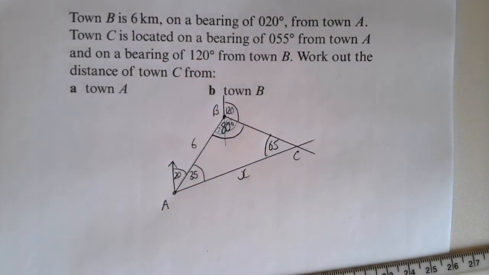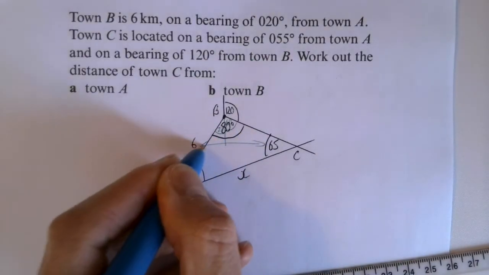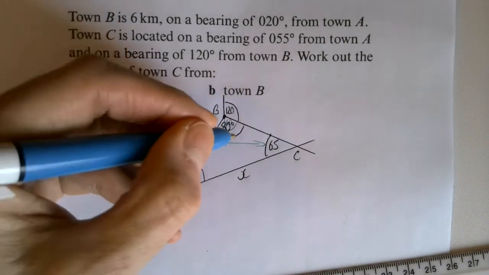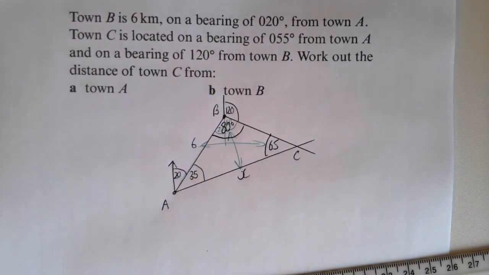Right, do I now know a completed pair? Yes, I do. Do I know the angle opposite the side I'm trying to find? Yes, I do. So I'm trying to find a side, so I'm going to use the sides version of the formula. Go on, pause and have a go.